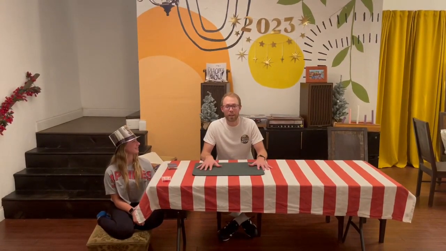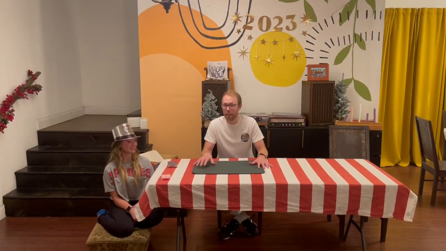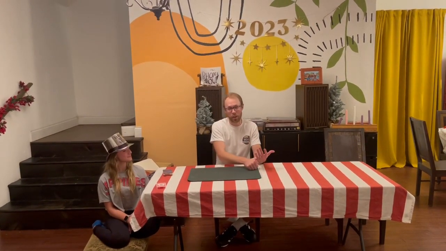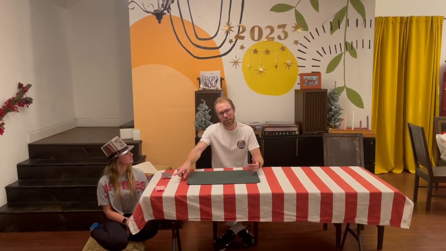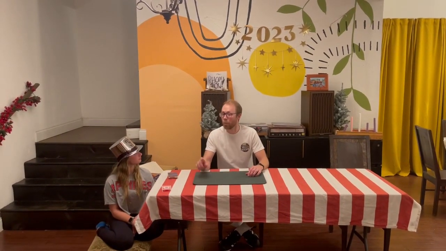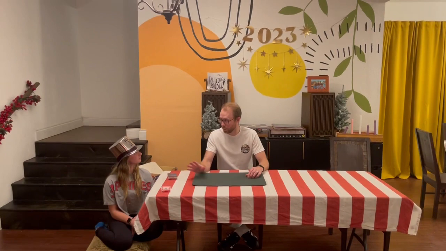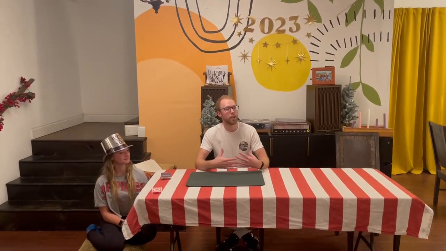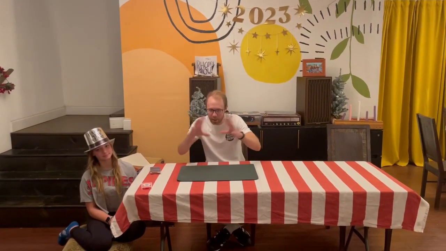We're going to do a trick called any card at any number. The idea is that the spectators are able to pick any card they want and any number they want in the deck, and the card is at that number. That's the idea, okay? But to be more fair, I'm not going to let you say a number because you may have a favorite number, right?